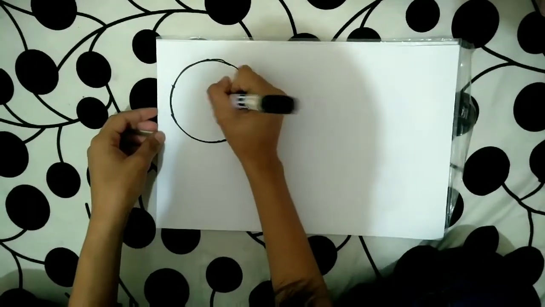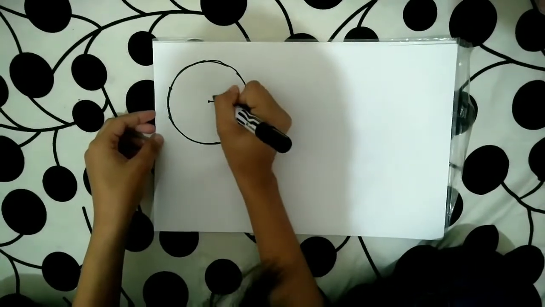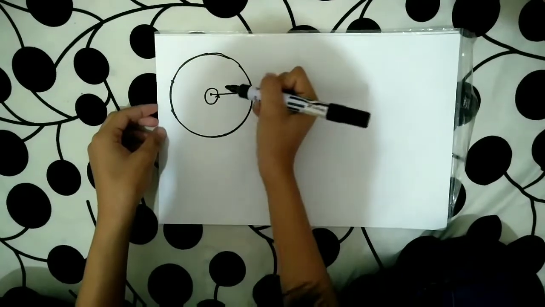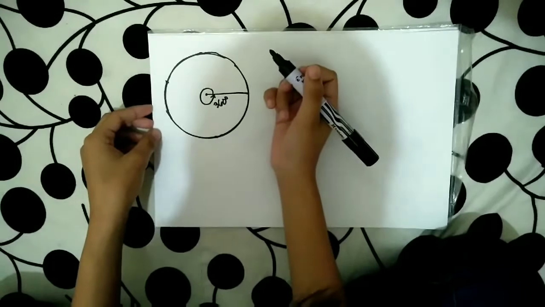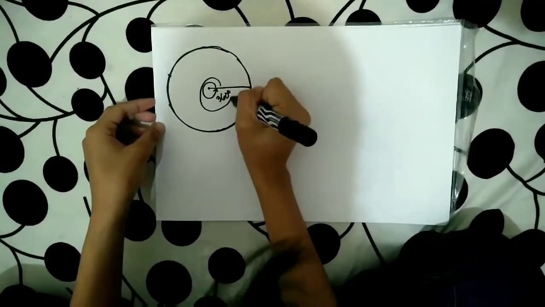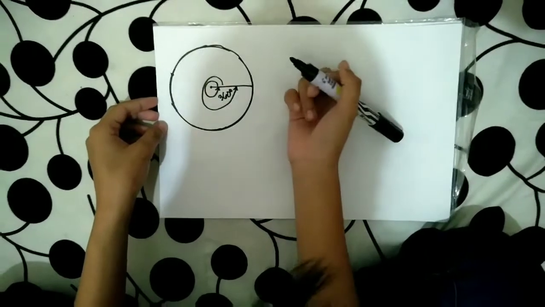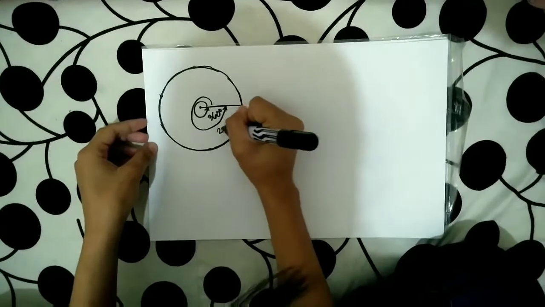That's the center of the circle. If we were to go one time around the circle, how many degrees is that? We know that that would be 360 degrees. If we did the same thing, how many radians is that if we were to go all the way round the circle? Well, we know one revolution of a circle is 2 pi radians.